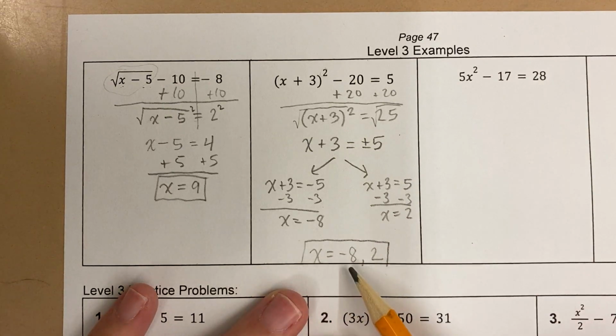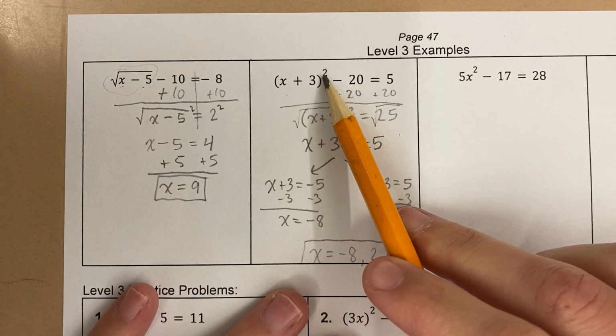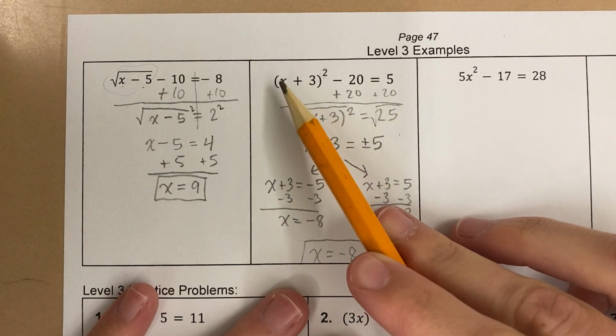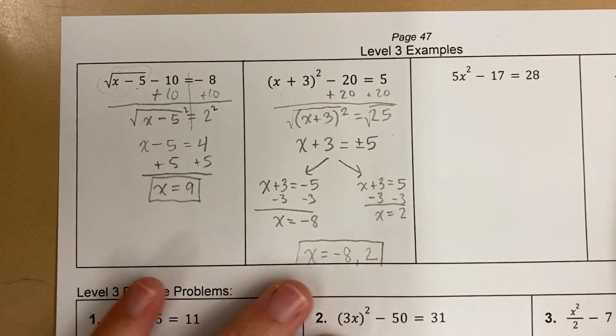Okay? And again, you can look and see that it works, right? Negative 8 plus 3 would be negative 5. Squared would be positive 25. Minus 20 is 5. Same here. If I plug in 2, 2 plus 3 is 5. Squared is 25. Minus 20 is 5.